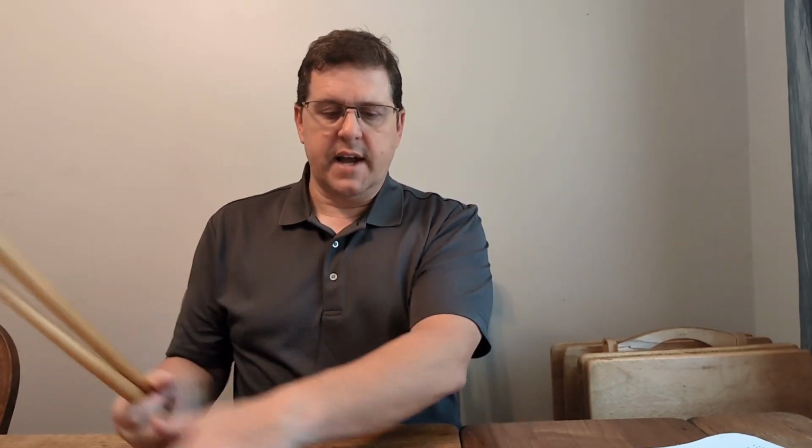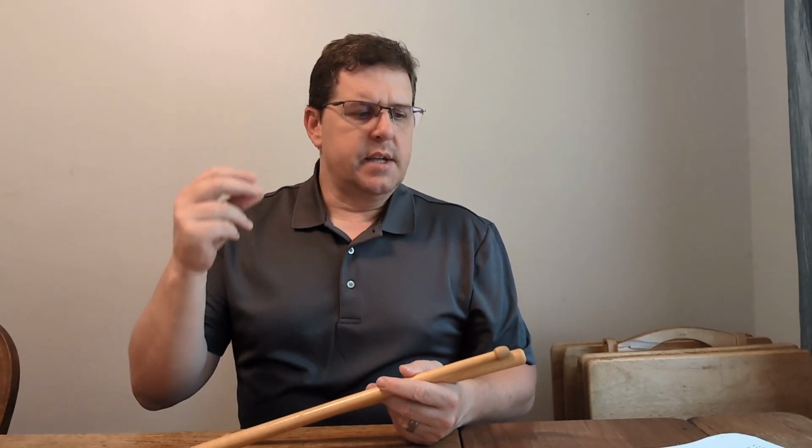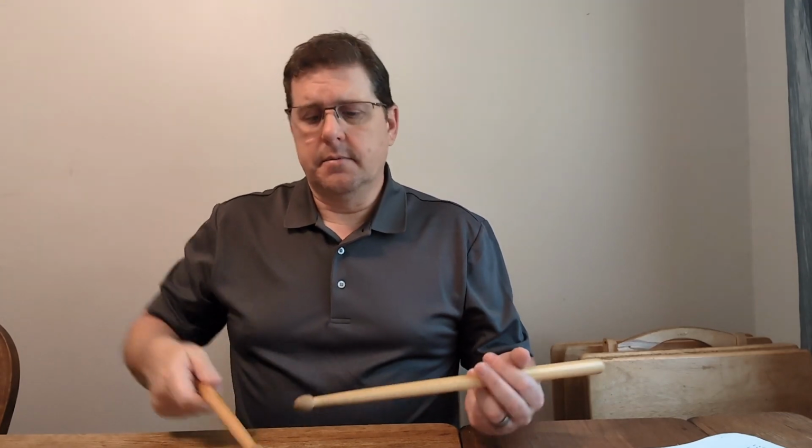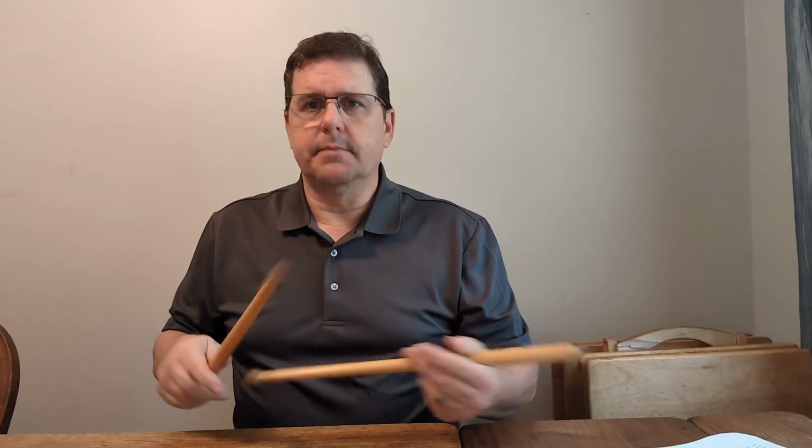But what we have here is a dotted quarter. So the quarter will get 2 beats, and then the dot increases it by half. So each dotted quarter gets 3 beats. 3 times 4 is 12. So that's where your 12 beats come in. That first line is pretty easy, but it's the counting I want you to get used to. The counting is going to be 1 triplet, 2 triplet, 3 triplet, 4 triplet, okay? So real quick, we'll just play on that. 1 triplet, 2 triplet, 3 triplet, 4 triplet.